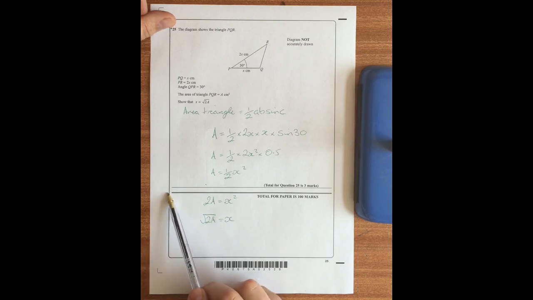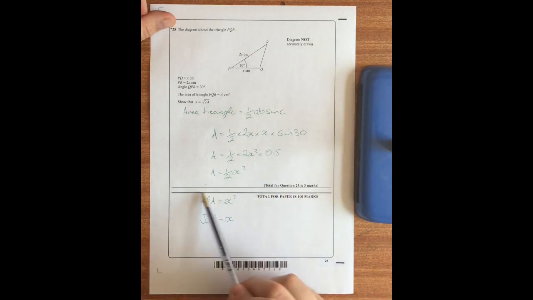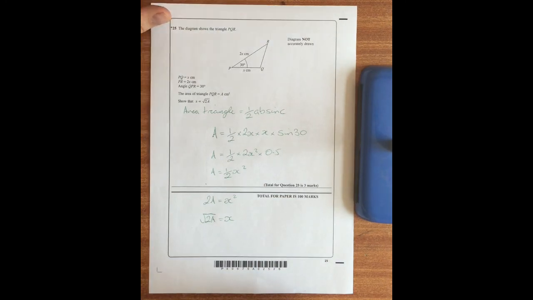Just be careful, you shouldn't write below this line on your exam sheet because these are actually scanned in for the examiners to mark and they won't scan below that line. I've just done that to show you the full method clearly. That's the end of the paper.